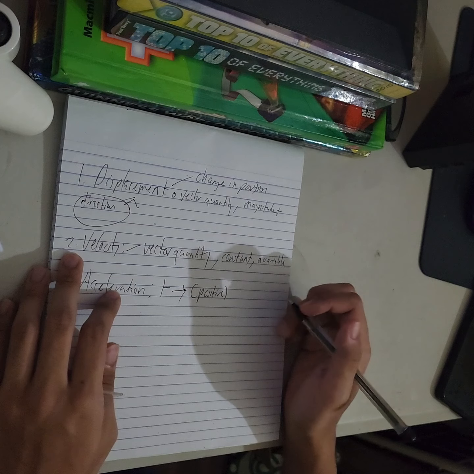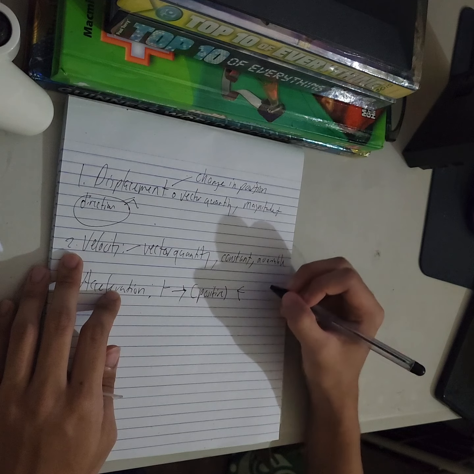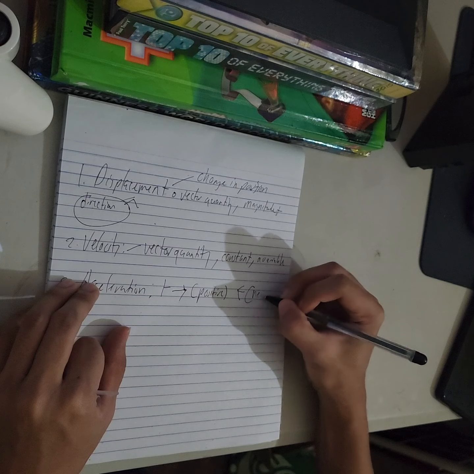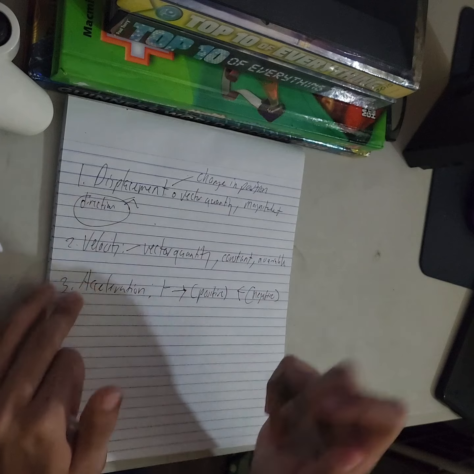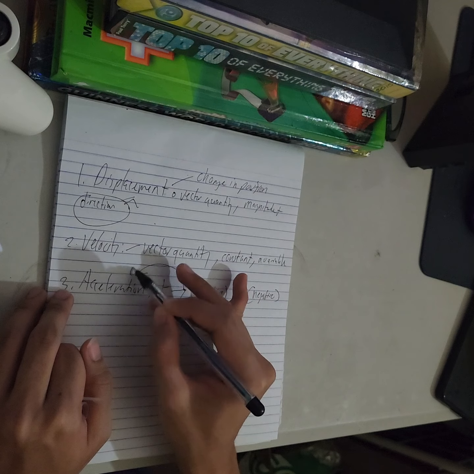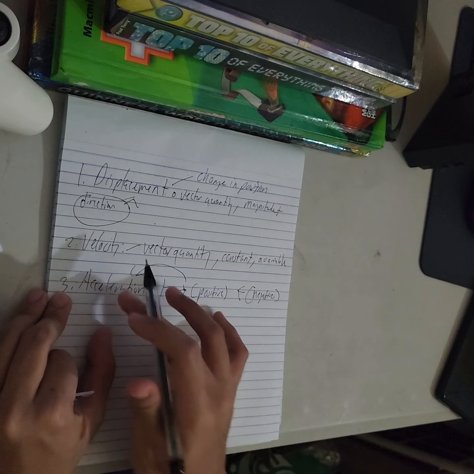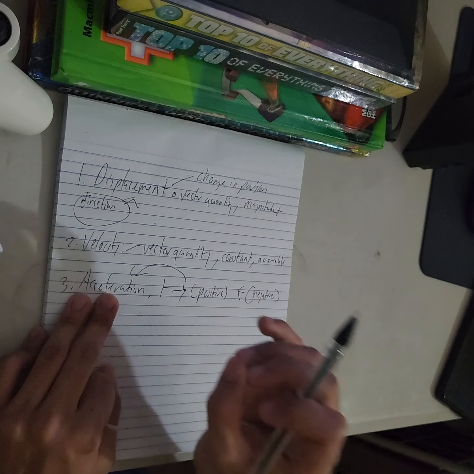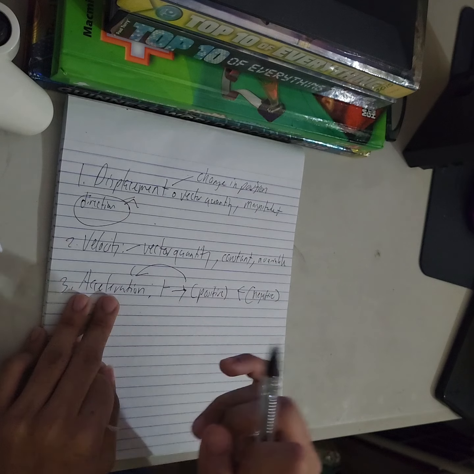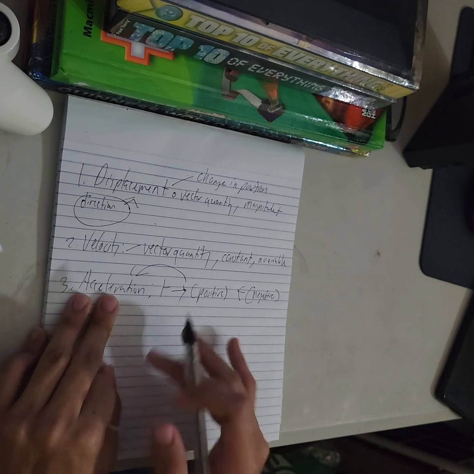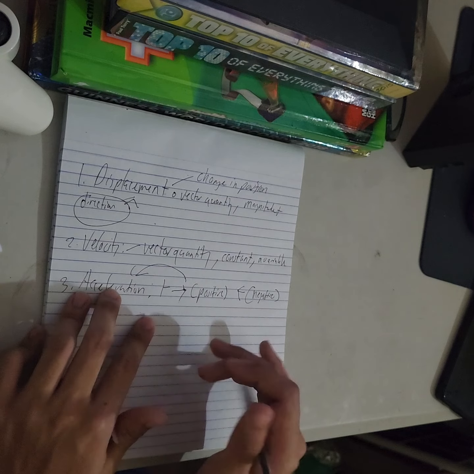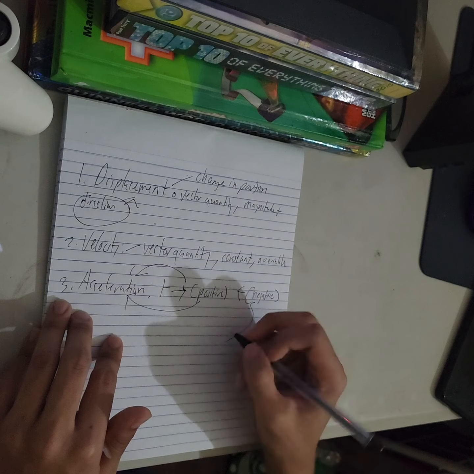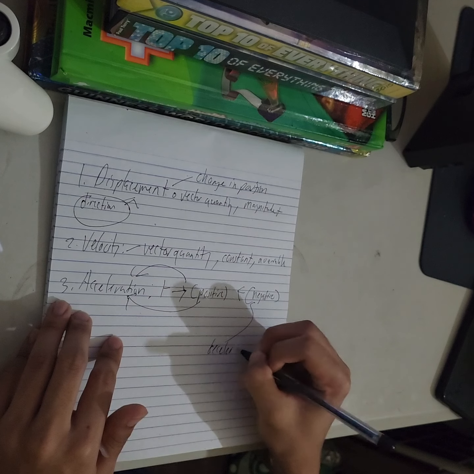And when it decreases, deceleration occurs, and that is what we call a negative process. So essentially, in terms of acceleration, all you need to remember is that acceleration is the rate of change of velocity with time. Basically, how fast the change of velocity is with time. And when it is positive, we call that process acceleration. And when it decreases, we call that process deceleration.